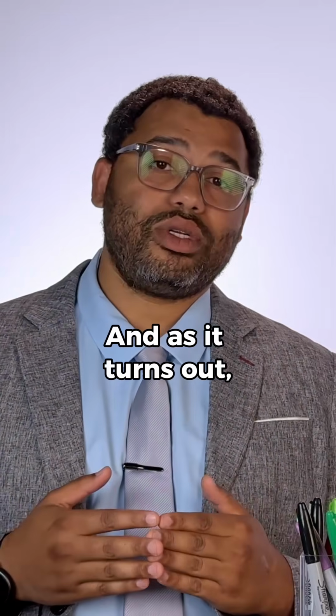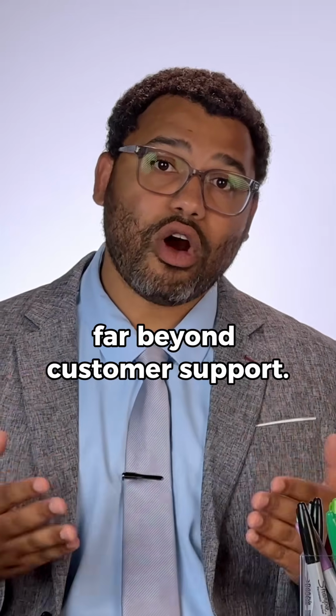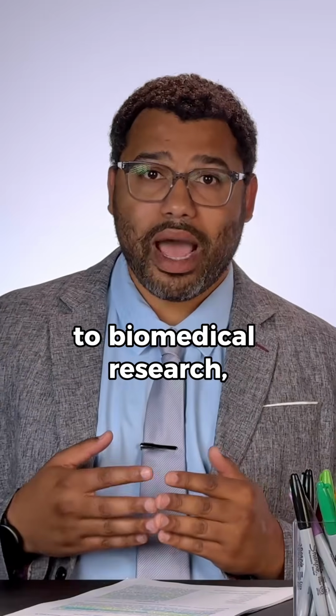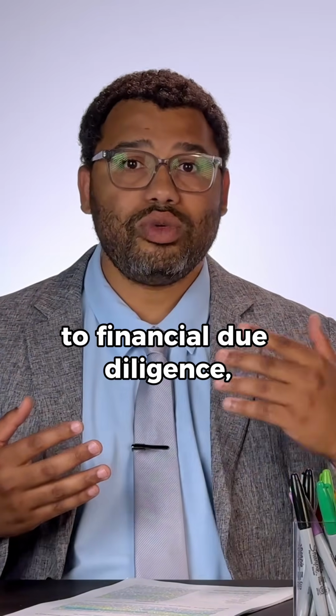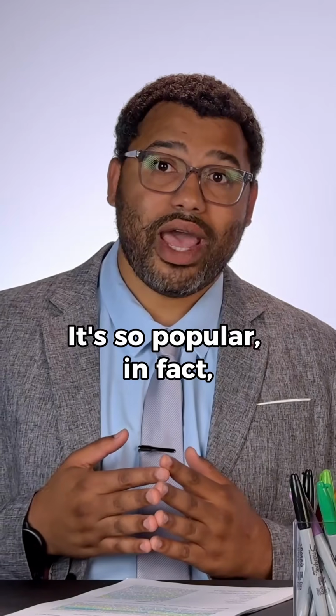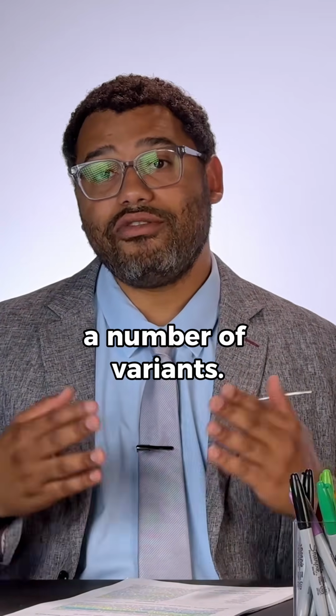And as it turns out, this technique is useful far beyond customer support. Today, RAG is used for everything from legal document analysis to biomedical research to financial due diligence to software debugging and beyond. It's so popular, in fact, that it has spawned a number of variants.